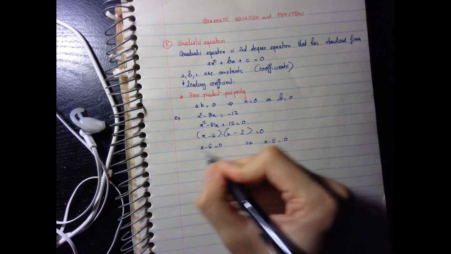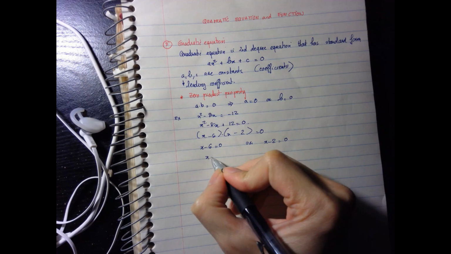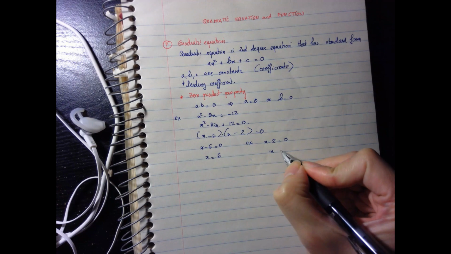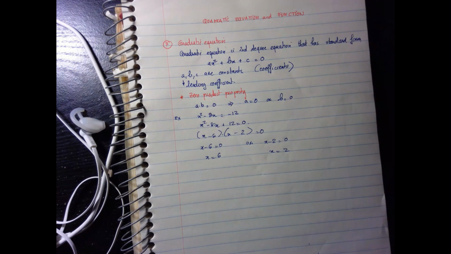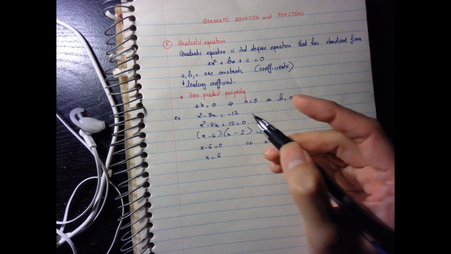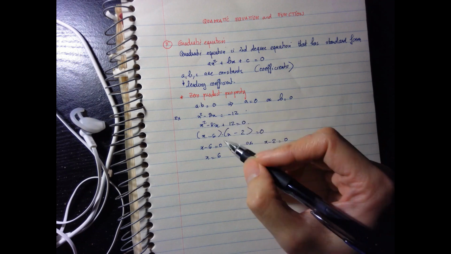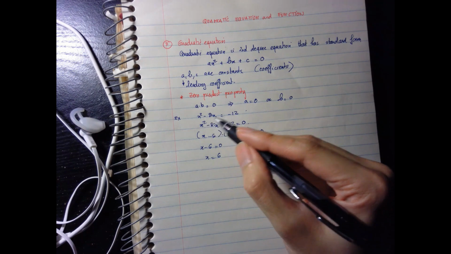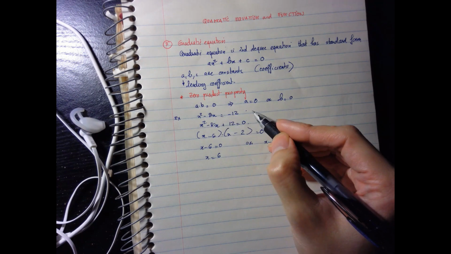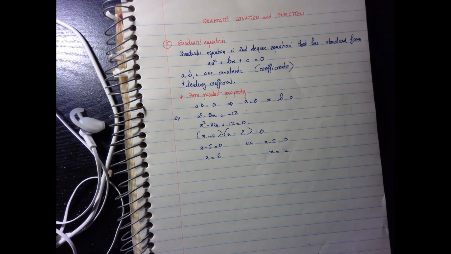So from here, this is just basically solving the equation. We have x equals 6 or x equals 2. And what does it mean? It means that when you plug the x values 6 and 2 into the original equation, it satisfies the equation. It means you plug the 6 into here and here, and you combine this, it gives you -10. That's what it means.